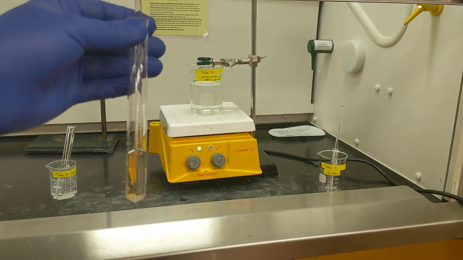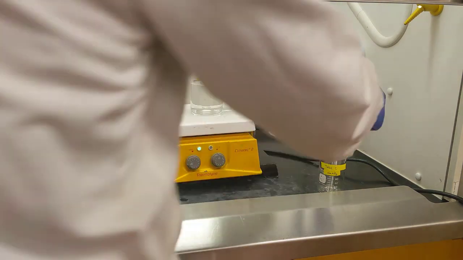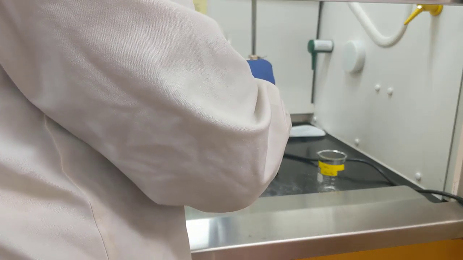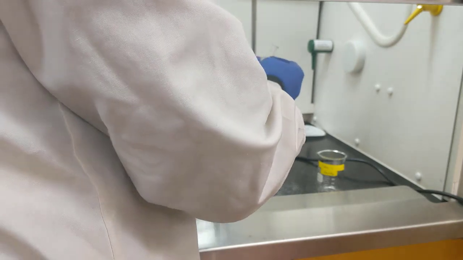What we want to do after that is get the contents of test tube C, which we have over here, and dump them into the contents of test tube B. So I'm going to go ahead and move all of this over, and I'm just going to dump test tube C into test tube B. To ensure that everything transferred over properly, I'm going to give it a little itty bitty rinse with water and transfer that over one more time.